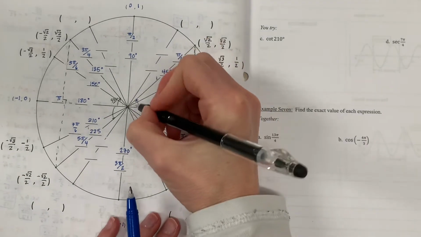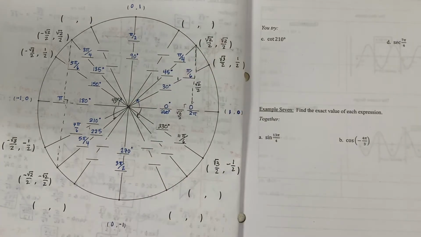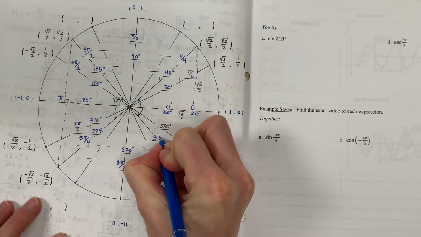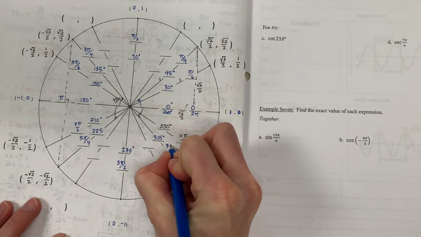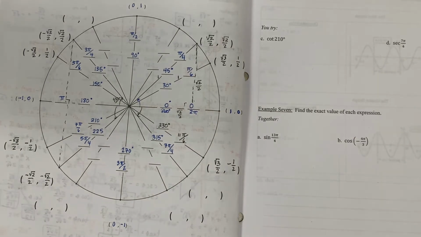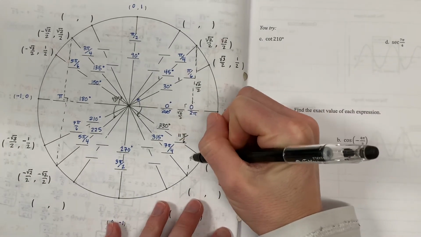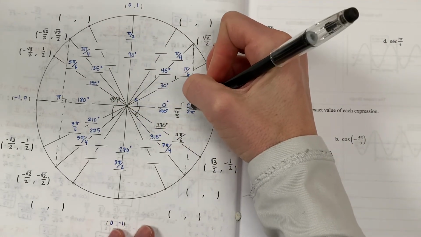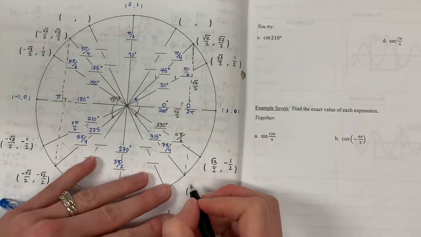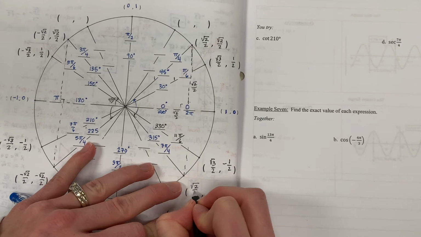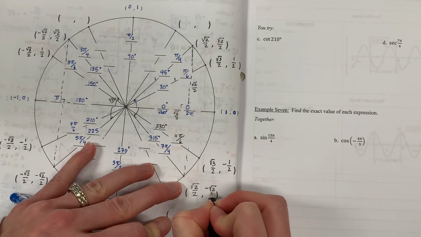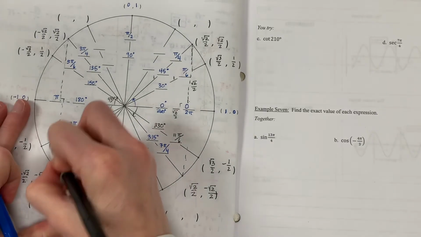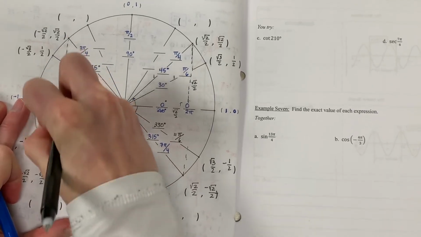And in my 4th quadrant, here's my 45-degree angle. So if I take 360 minus 45, I get 315 degrees, which is 7 pi over 4. Okay, here's the vertical line, creating my 2 legs. So I would go right radical 2 over 2, down radical 2 over 2. So that would be a positive radical 2 over 2, negative radical 2 over 2. Okay, so now I have my 45-degree angles in each of the 4 quadrants.